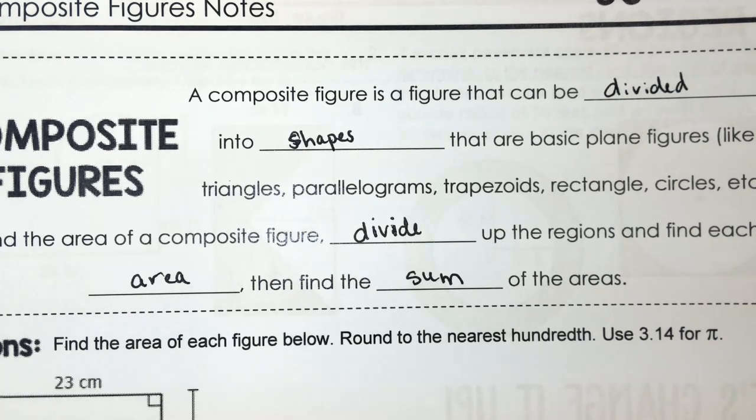We'll start them off with an easy one. Find the area of each figure below. Round to the nearest hundredths. Use 3.14 for pi.